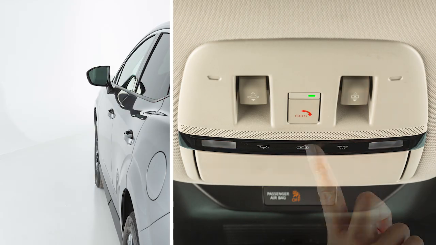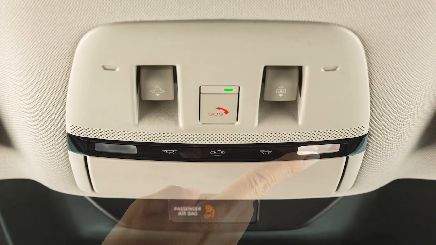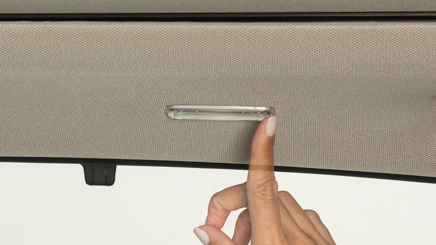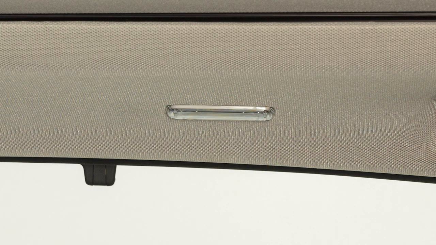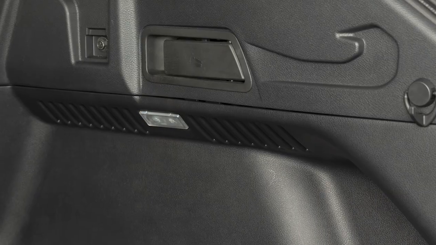If this switch is in the off position, the lights will remain off when a door is opened. Touch the map light to turn it on or off. Touch the rear personal light once to turn it on, again to dim the light, and once again to turn the light off. The rear cargo light will illuminate when the liftgate is opened and turn off when it closes.